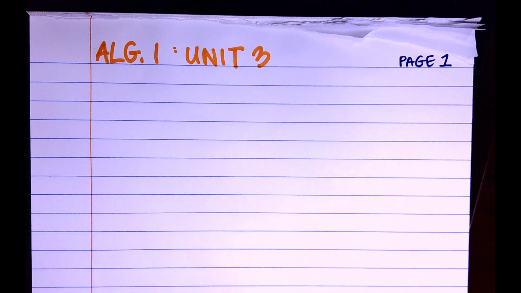And it is day 23. So there it is. Day 23 notes.